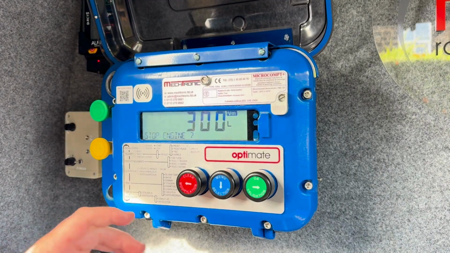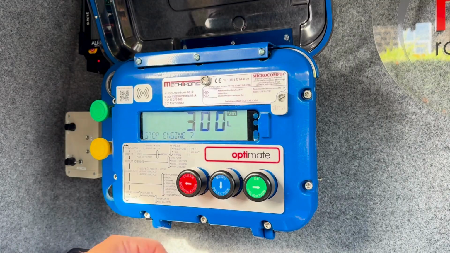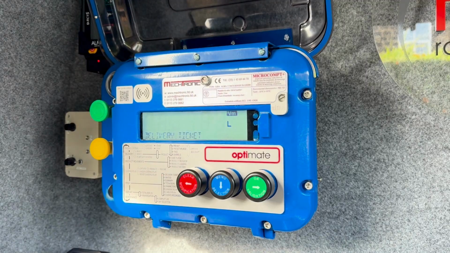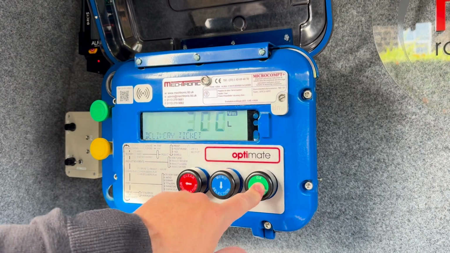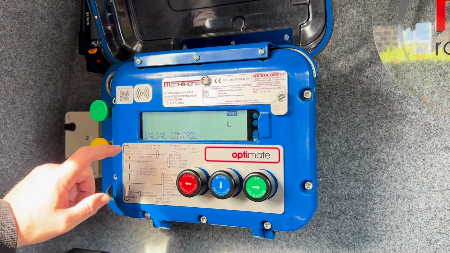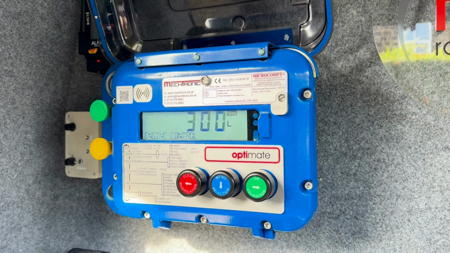We can now stop the engine using the green OK button, or leave the engine running by using the red clear button. And OptiMate will now want us to print the ticket for that delivery. Press the green OK button to print that ticket. Once the ticket's printed, OptiMate will return to engine control, the first option on the first menu.